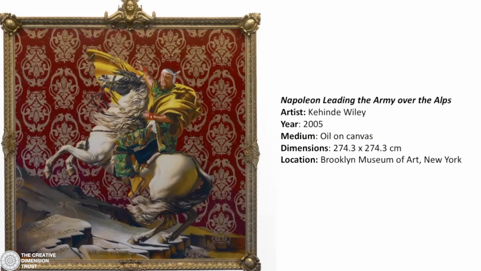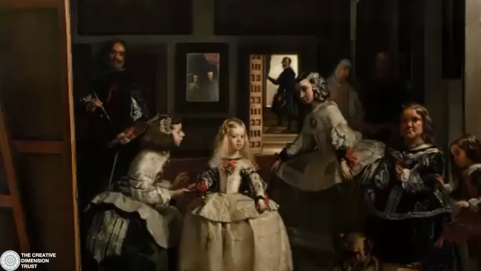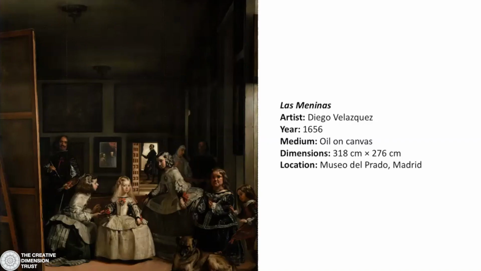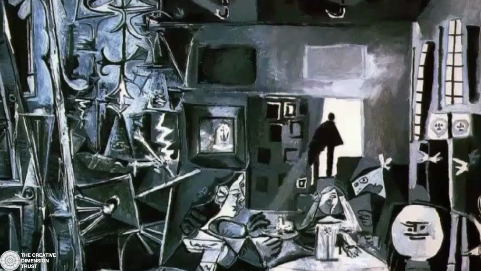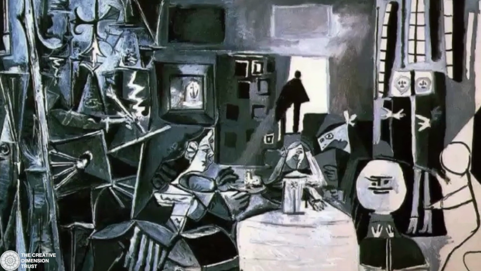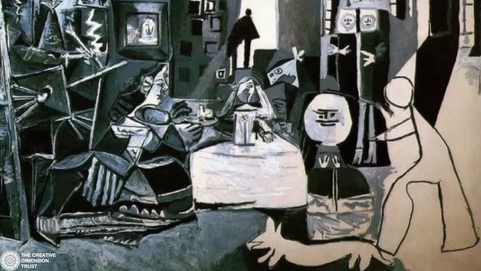Let me share another example with you. So first we have Las Meninas by Diego Velázquez. From 1656, recognized as one of the most important paintings in Western art history, where he raises questions about reality and illusion and creates an uncertain relationship between the viewer and the figures depicted. And this is Las Meninas by Pablo Picasso. From 1957, part of his series of reinterpreting the famous painting in his famous Cubist style.